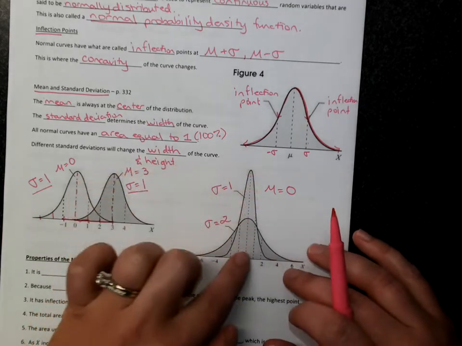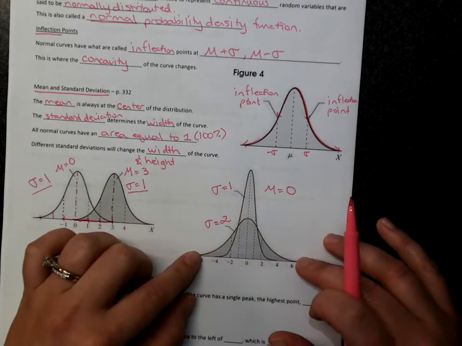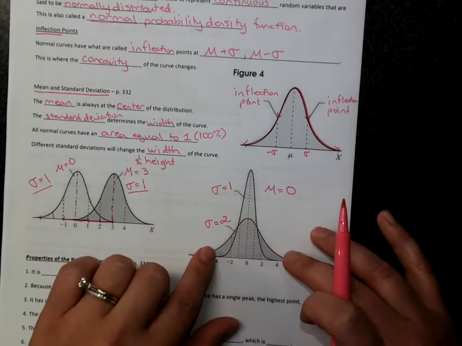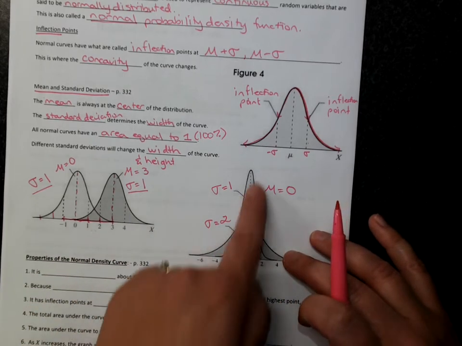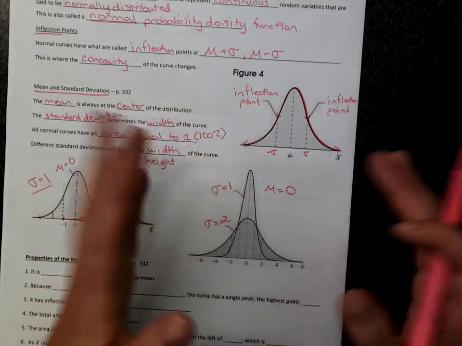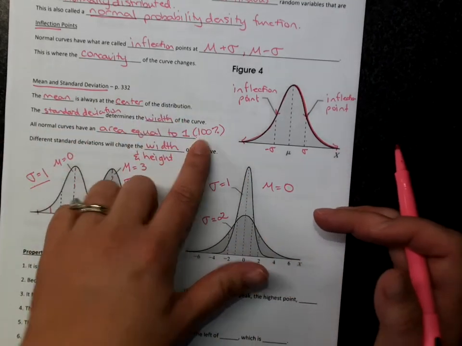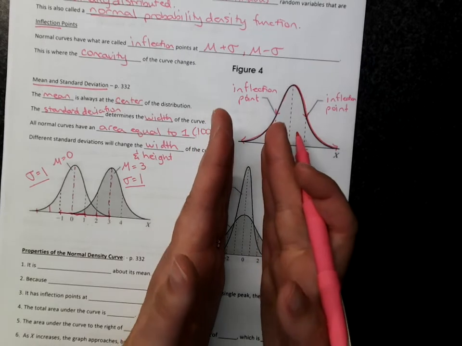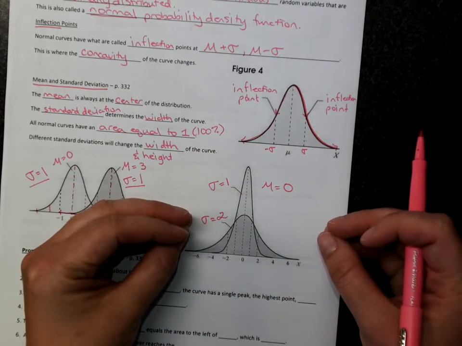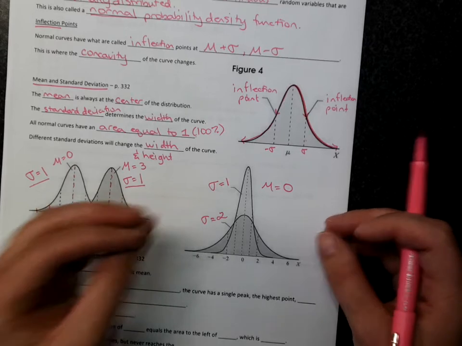It's kind of like thinking of someone who weighs 100 pounds. If someone weighs 100 pounds and they're short, they might look wider. If someone weighs 100 pounds and they're tall, they're going to look skinnier. And so it's that same concept. We only have 100% to work with, so I can either squish that 100% and make it tall and skinny, or I can stretch that 100% out and make it short and wide. But it's that same idea.